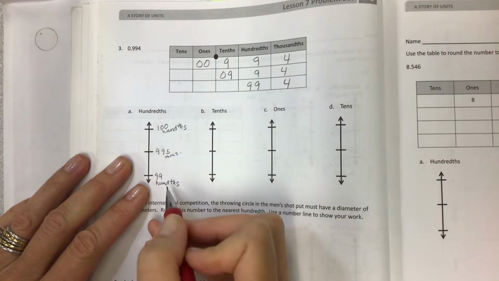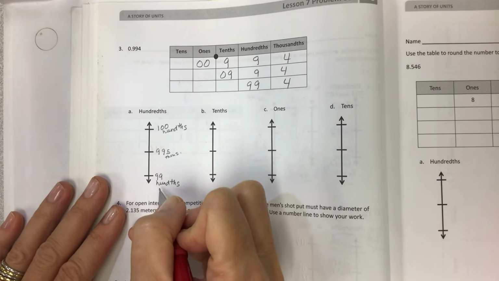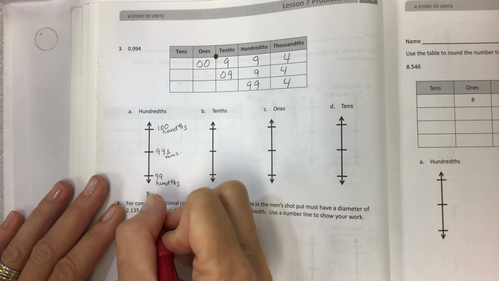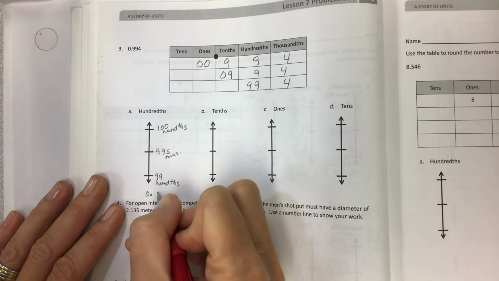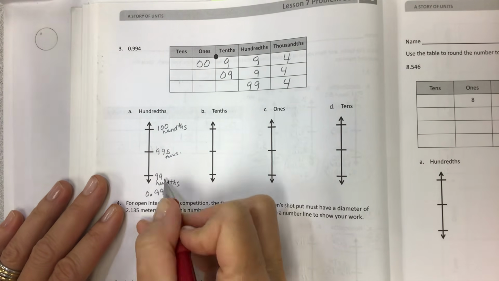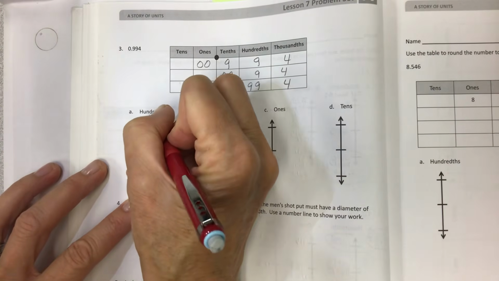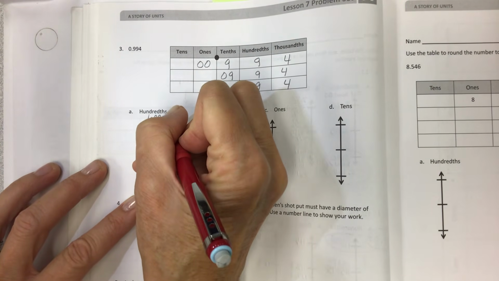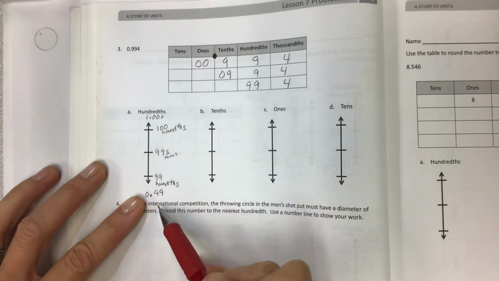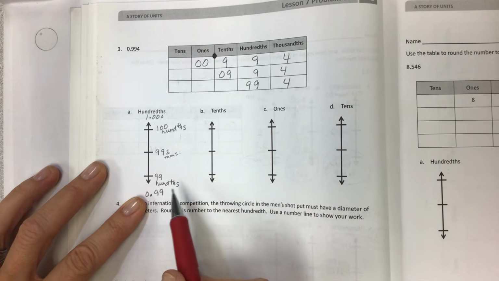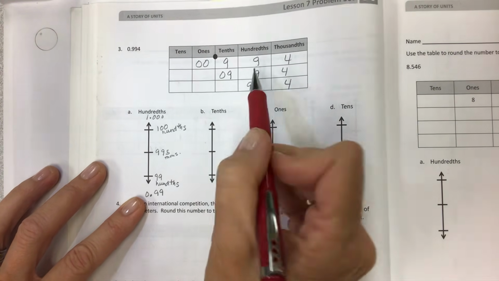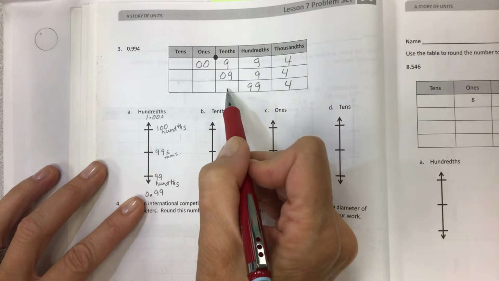Okay, so standard form. Let's look at this in standard form. We're going to have 0.99 for the hundredths. And then the plus 1, because we've got all these nines that no matter where I add it, if I have a plus 1 here, it bumps it up to 10.